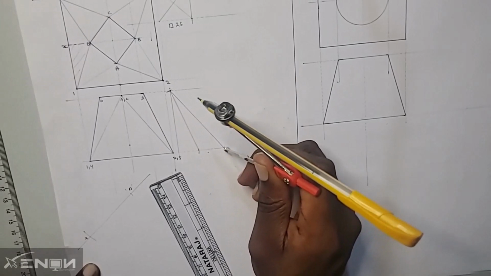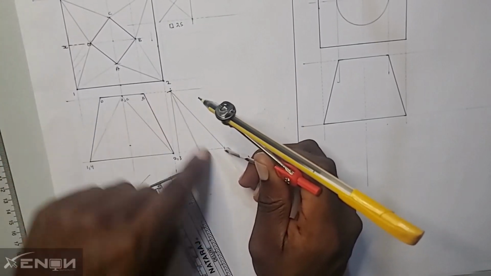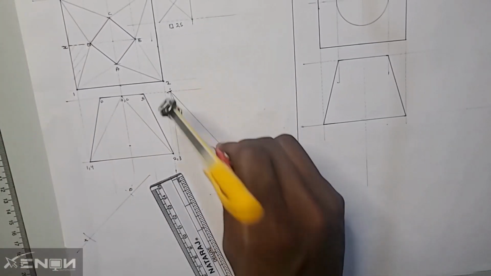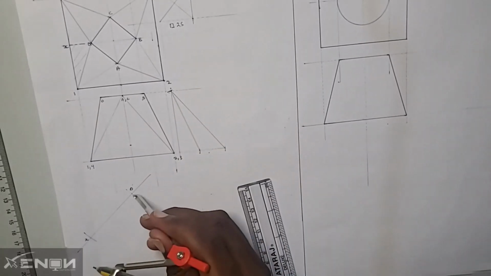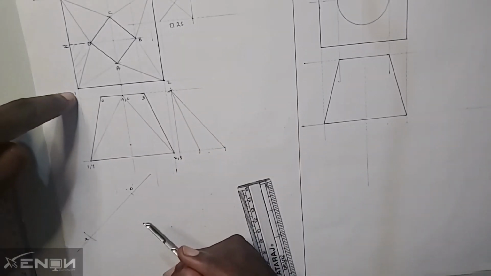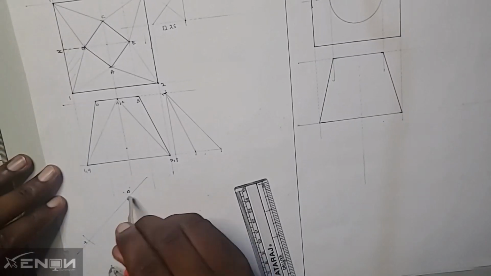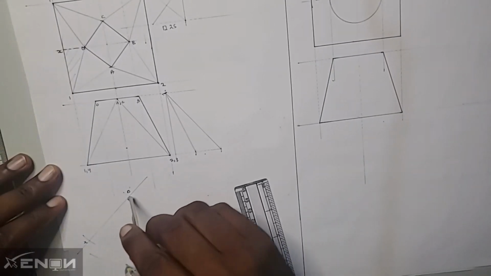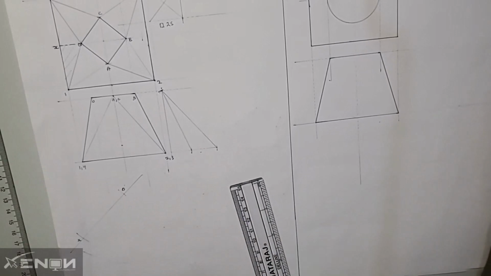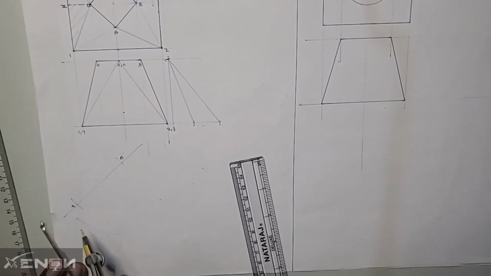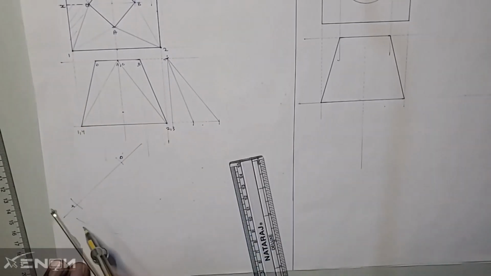I hope I make sense. So the true length of D1 is this line here that I've put in this. So we are going to stand at point D. Why D? Because we are trying to locate 1. We already have X, we already have D, so I am standing at D. So D, and then I draw an arc. So that would mean that this point 1 lies along this arc.